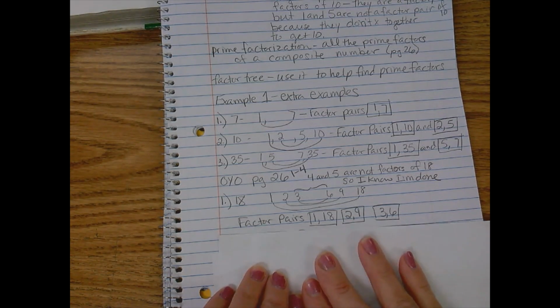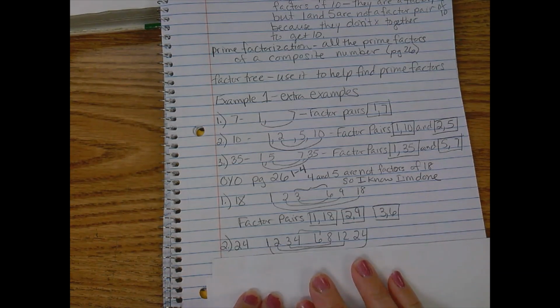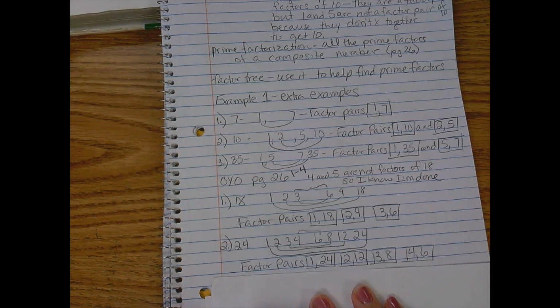Number 2, 24. Wow, 24 has a lot of factor pairs. Did you get them all? 1 and 24, 2 and 12, 3 and 8, and 4 and 6. 5 is not a factor of 24, so then we'd start 6 and 4, 8 and 3. And once we start repeating, we know that we are done.